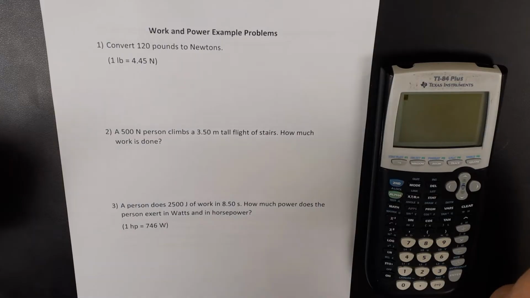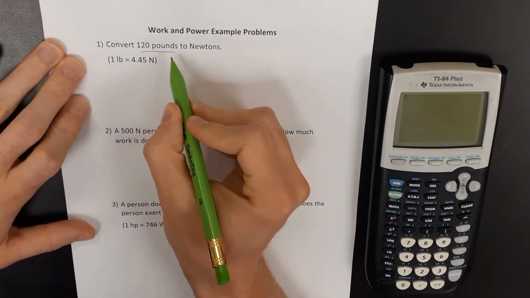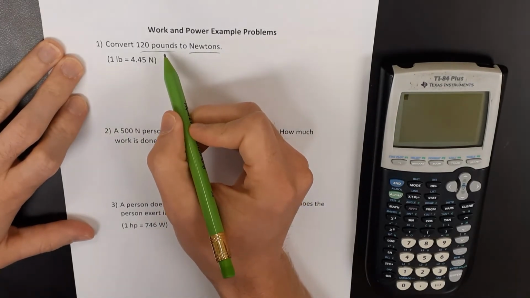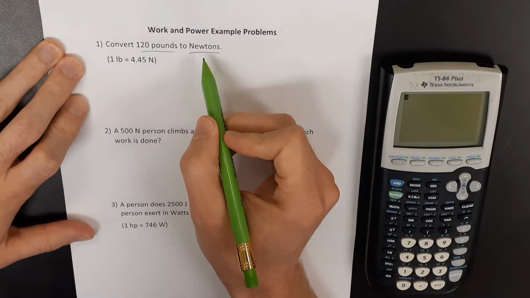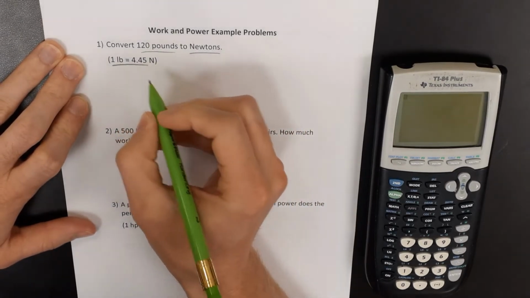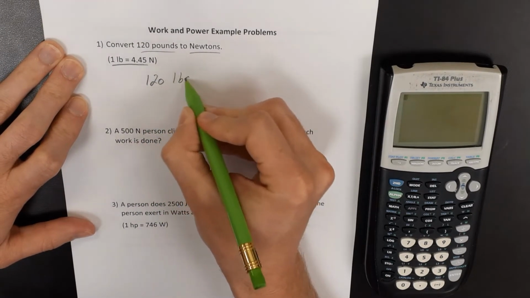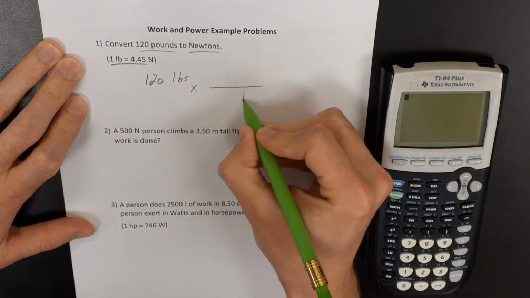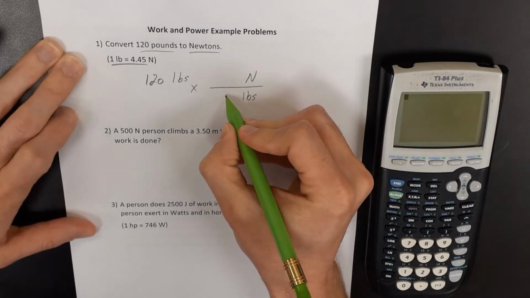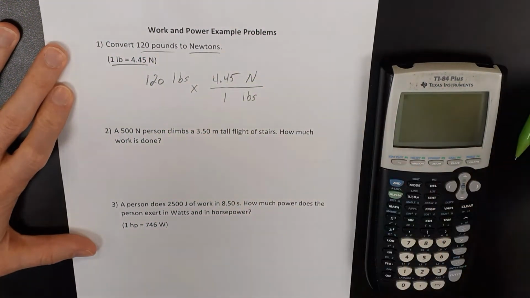Okay, so this first work and power example, we want to convert 120 pounds to newtons. Pounds is the English system unit for force. Newtons is a metric system unit for force. So it tells us right here 1 pound is 4.45 newtons. So if we have 120 pounds, then we want those pounds to cancel out. We want to end up with newtons. So we're going to plug in our conversion factor. This 1 pound is 4.45 newtons.